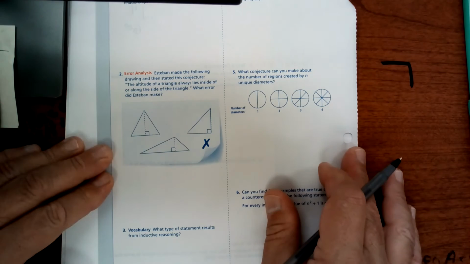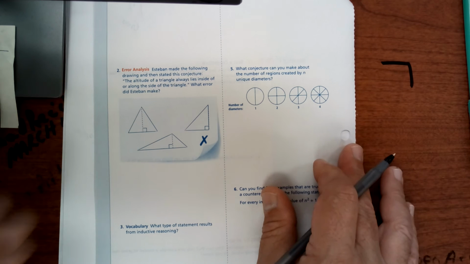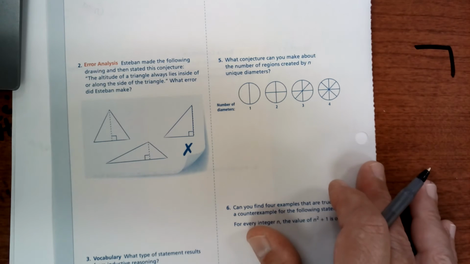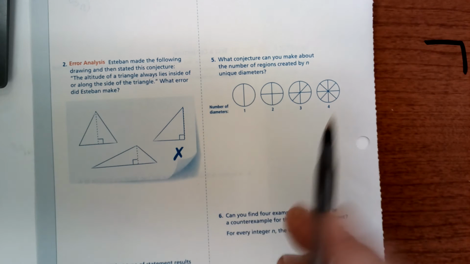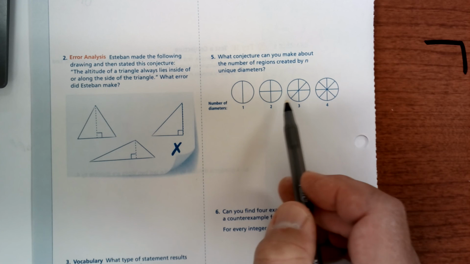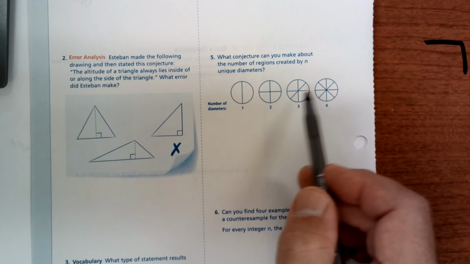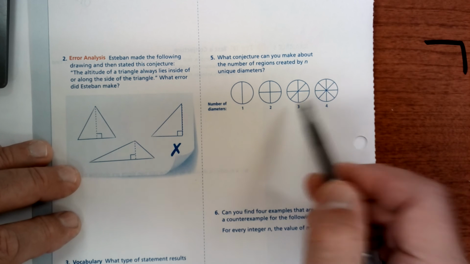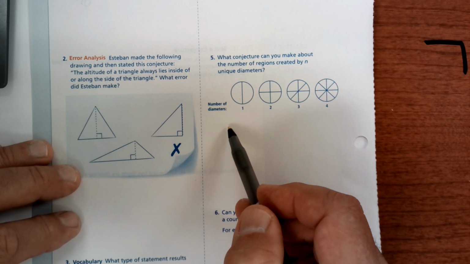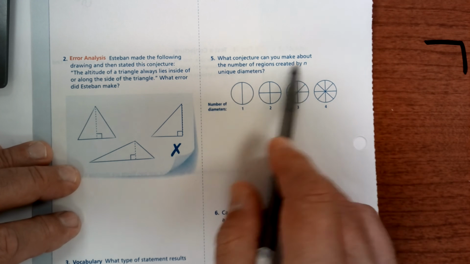So if you look at this one right here, I'm going to make it a little bigger so you can see it. First they cut it in half. They used one line, then they used 2 lines, then 3 lines right here, then they used 4 lines. The next one's going to be 5 lines. What conjecture can you make about the regions?